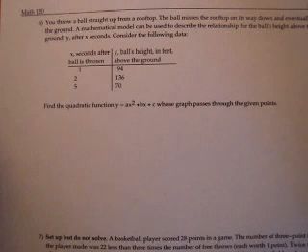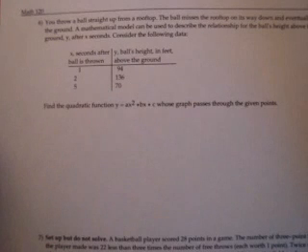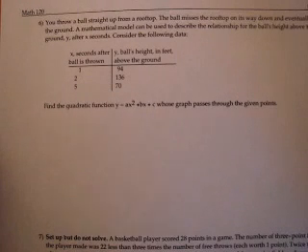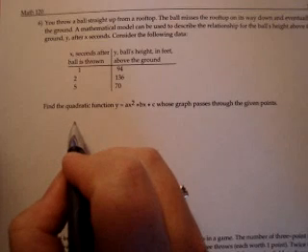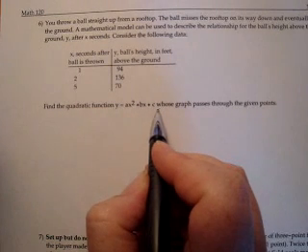So what computers do is you put your data into the computer, you ask for your best quadratic fit, and out comes a cool function that you can then use to make predictions. Well, what we're going to do is do it the old-fashioned way, by hand. So I'm going to first of all rewrite this backwards.